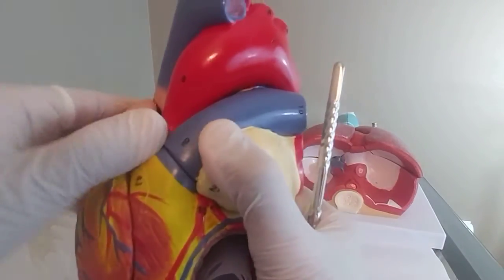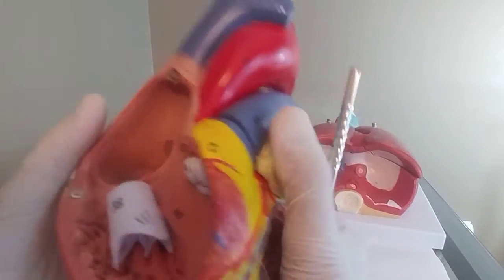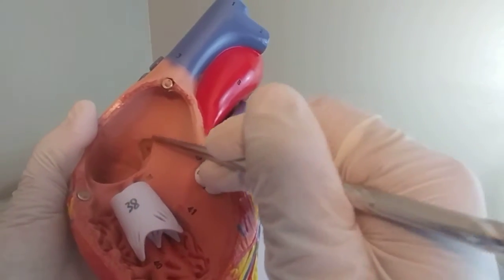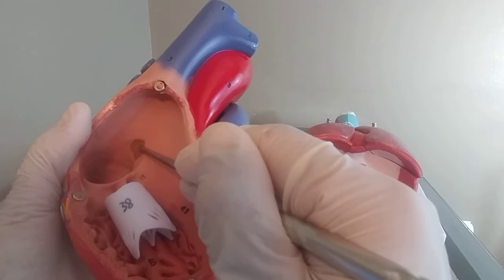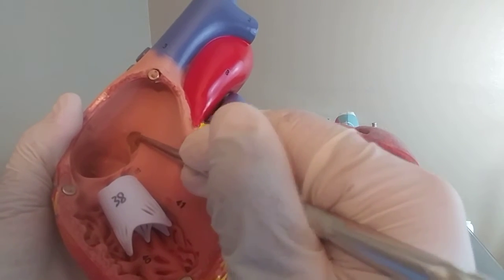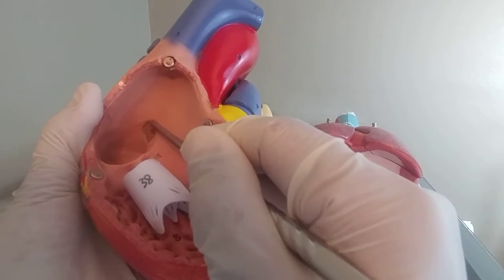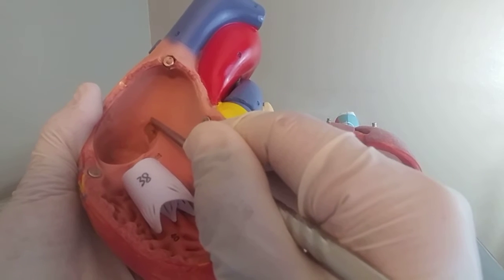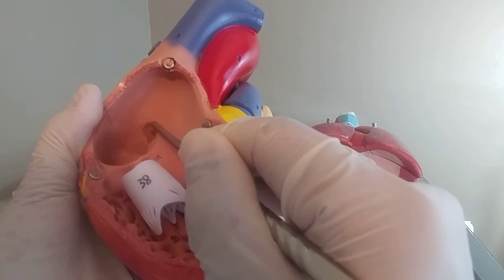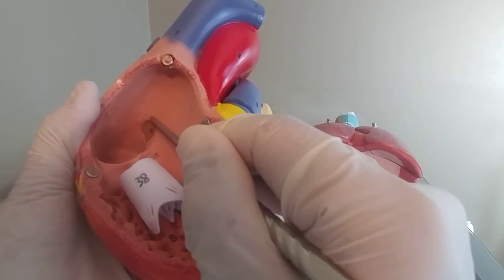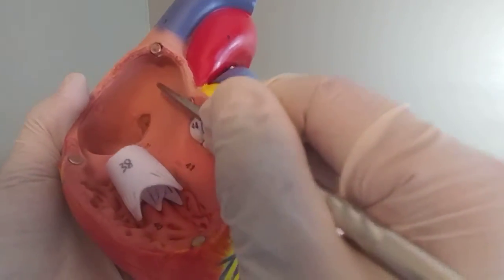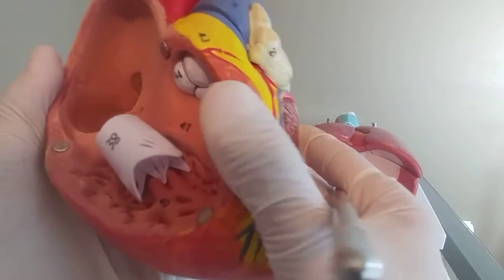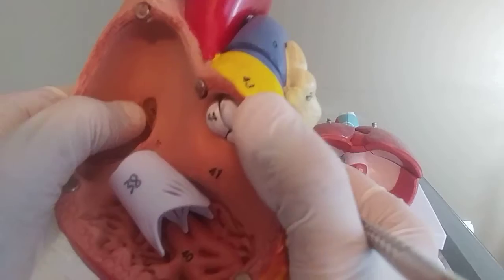Okay, we got that. Now this is the interatrial septum. We may have a gap here along the foramen ovale. We call it atrial septal defect. But a lot of people have one small pinprobe patency, very small patency that may be harmless. Okay, we got that, the right atrium.